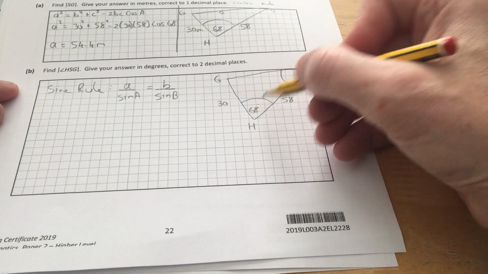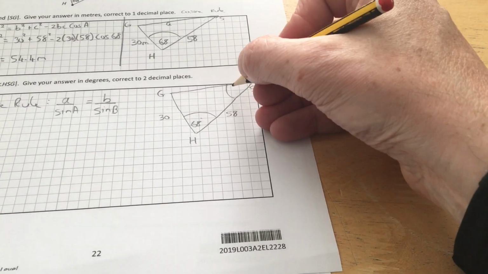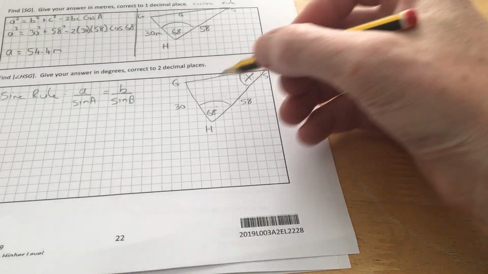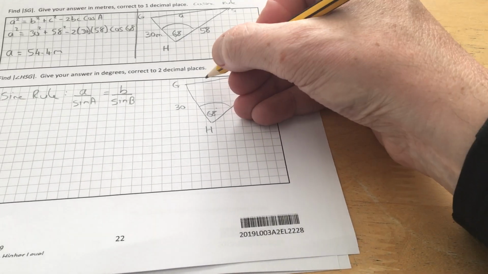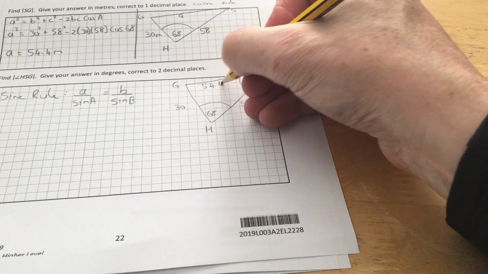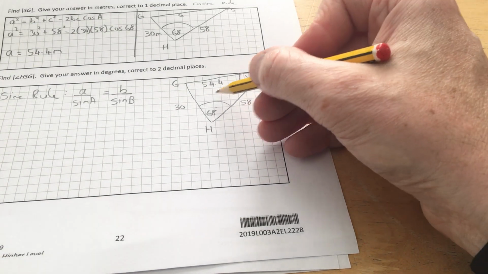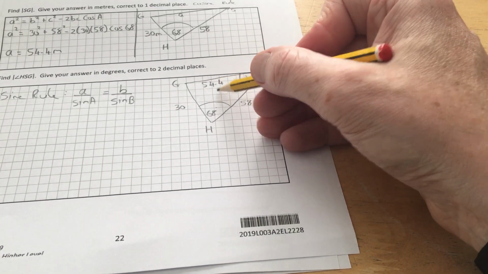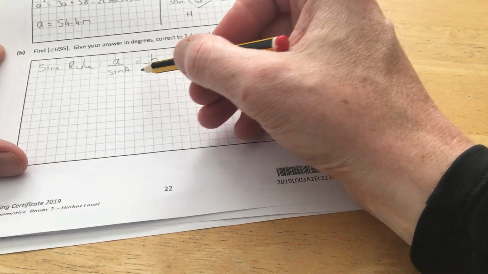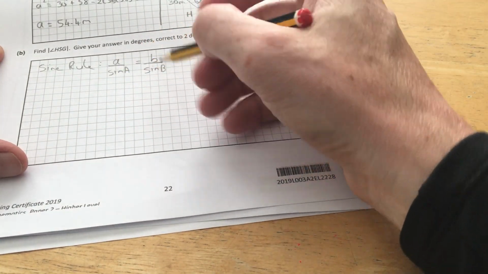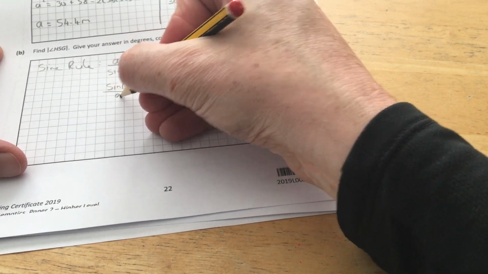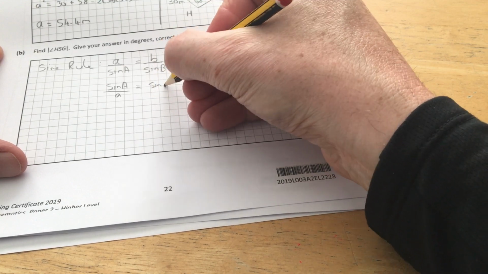Now the second part, find HSG, give your answer in degrees. So find the size of the angle HSG. Sometimes it's good practice to just draw the triangle out yourself again. This time I do know, remember from the first part, that this is 54.4. So you could use the sine rule, or the cosine rule, because you know a pair, or you know all three sides. But it's easier here just to use the sine rule. So A over sin A equals B over sin B. Now remember that can be written upside down as well: sin A over A equals sin B over B.